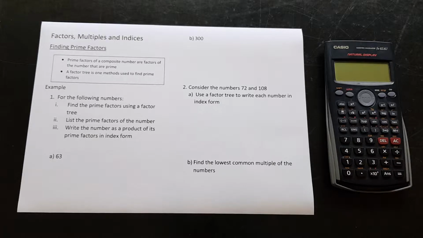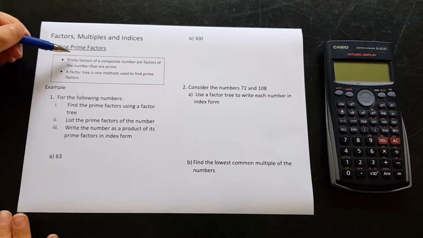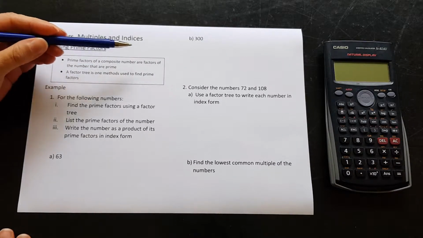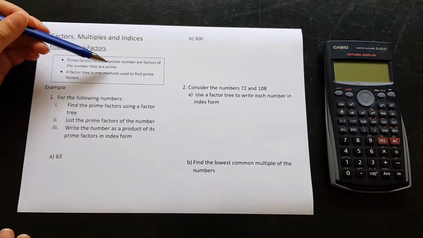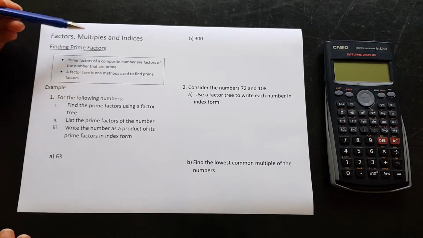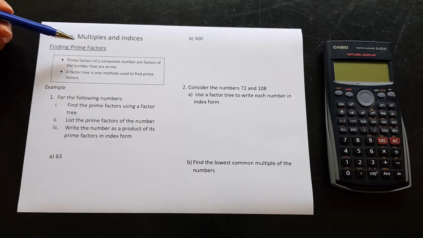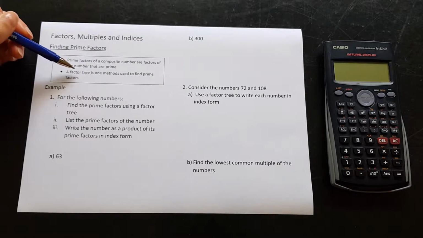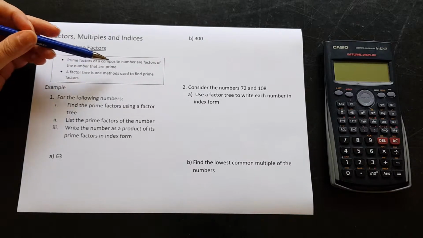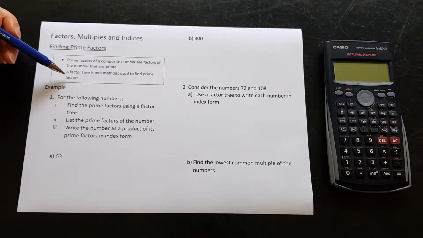Today we're doing factors, multiples and indices, and we're going to be finding prime factors. Now, prime factors of a composite number are factors of the number that are prime. Okay, so it's kind of in the name. Prime factors are factors that are prime. A factor tree is one method that we use to find prime factors.